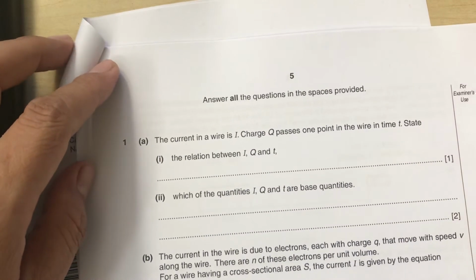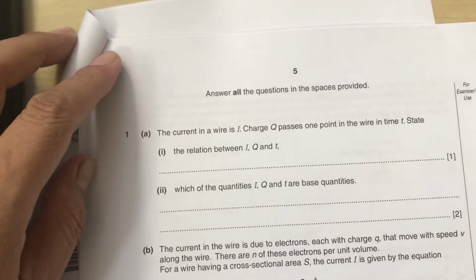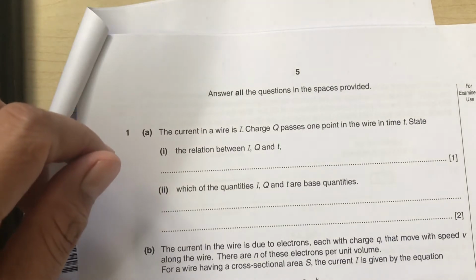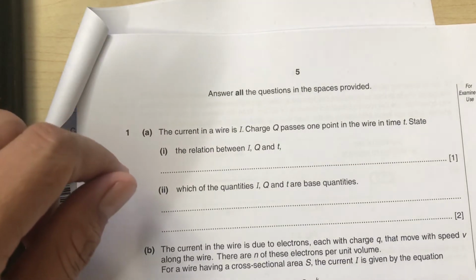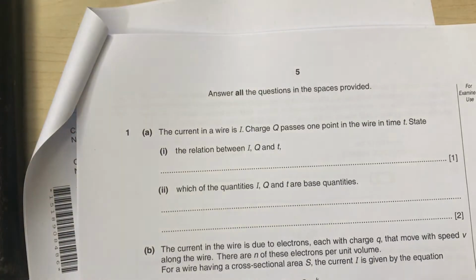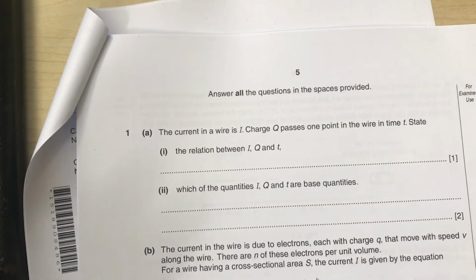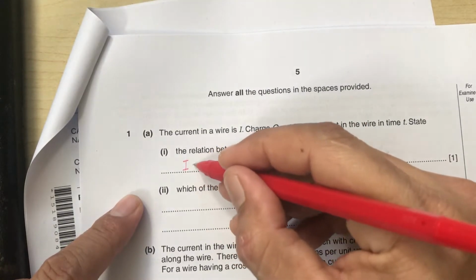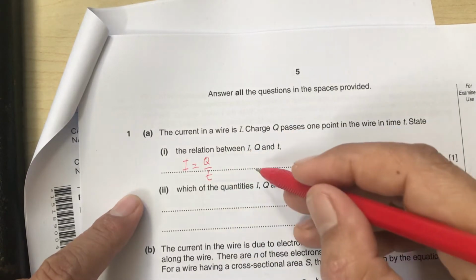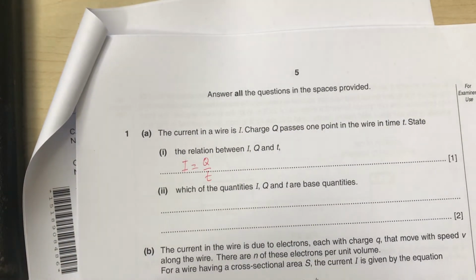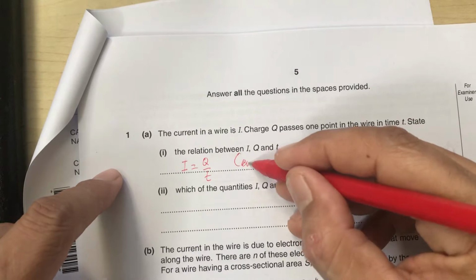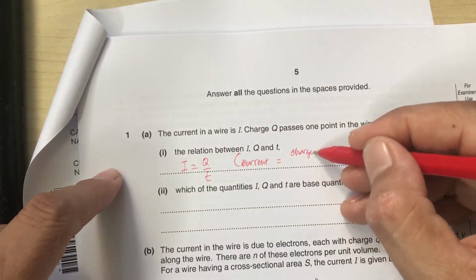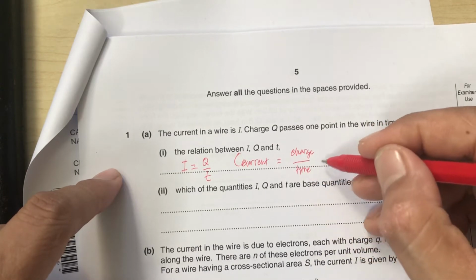Yes, go to the first question. Number one: the current in a wire is I, charge Q passes one point in the wire in the time t. State the relation between I, Q, and t. I equals Q over t, because the current equals charge over time taken.